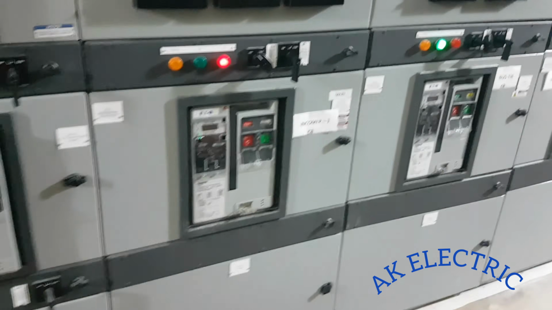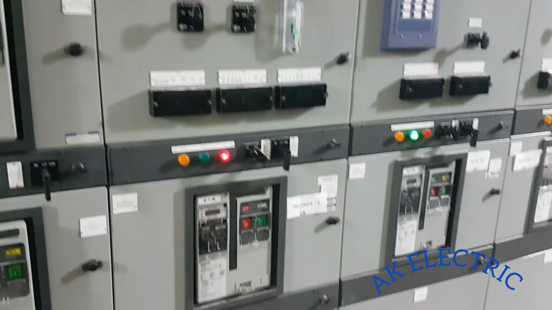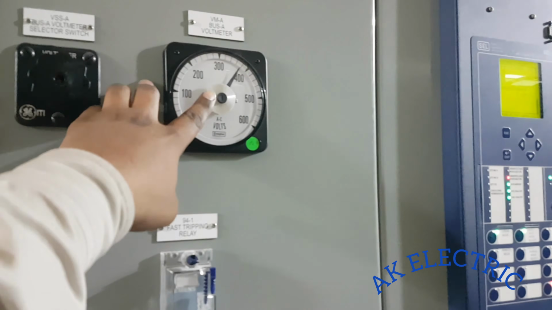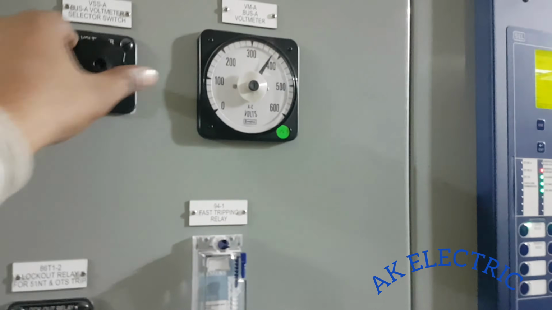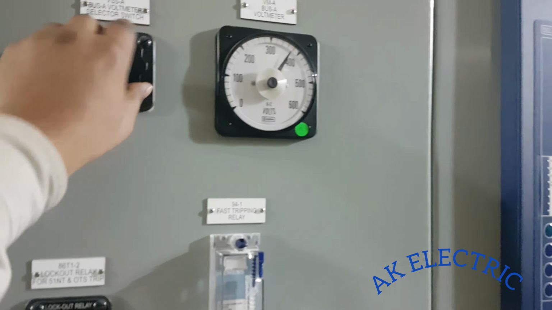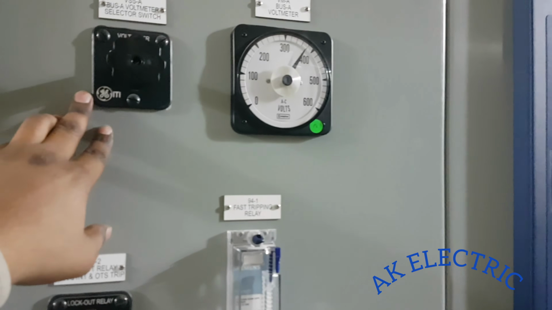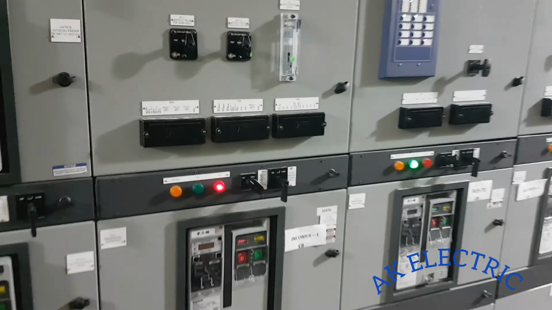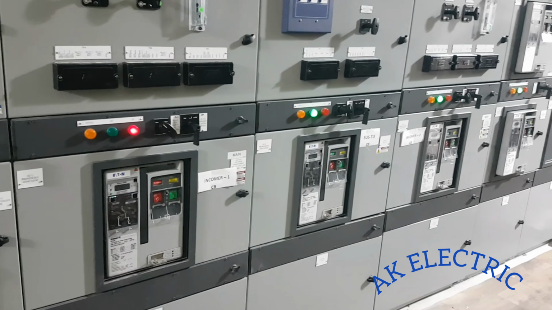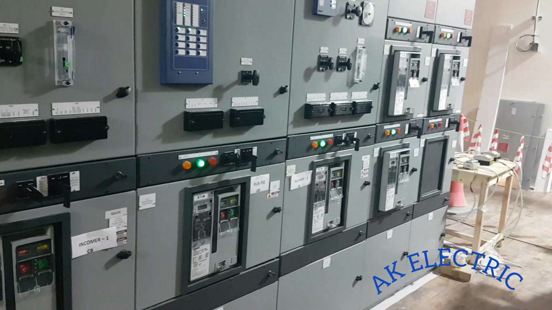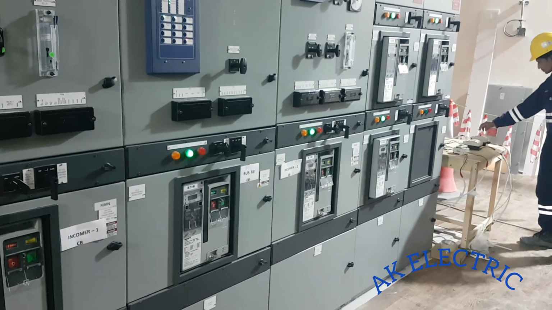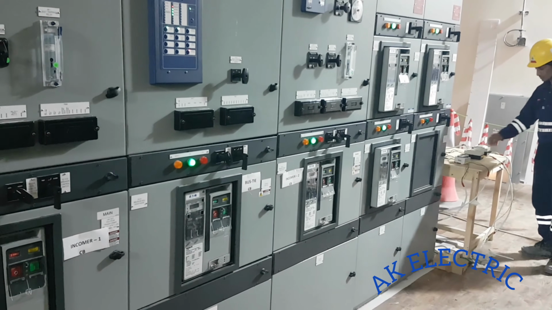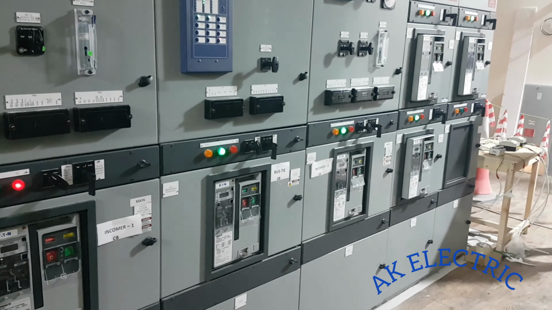Now we closed this breaker, and 380 volt is coming in the voltmeter. You can check all other combinations, RY, YB, BR, all is 380 volt, that is a 3-phase supply. Okay, now incomer 2 AC supply on. For incomer 2 give the supply. Now he switches on the incomer 2 AC supply.